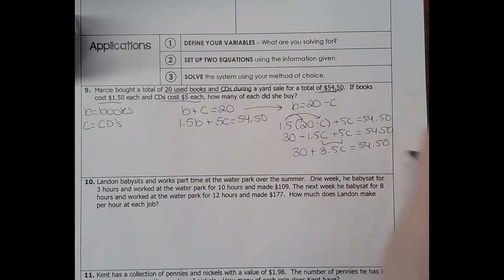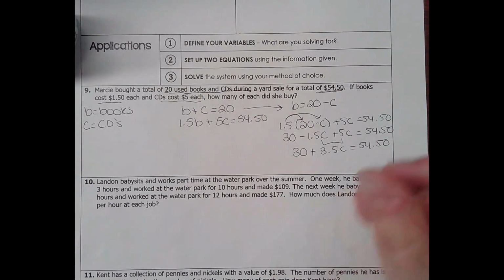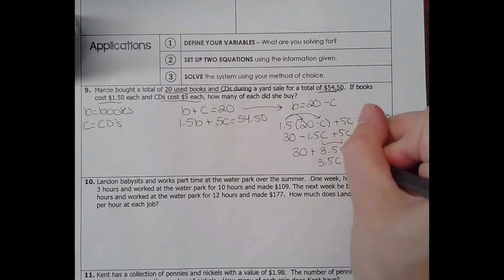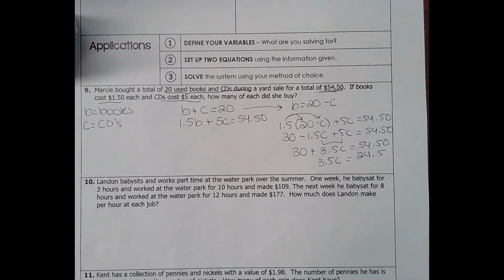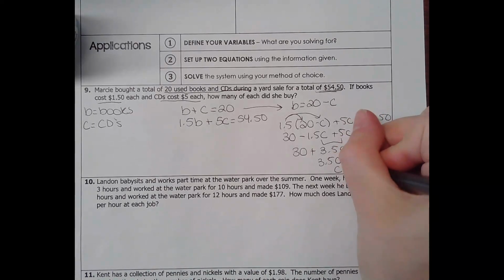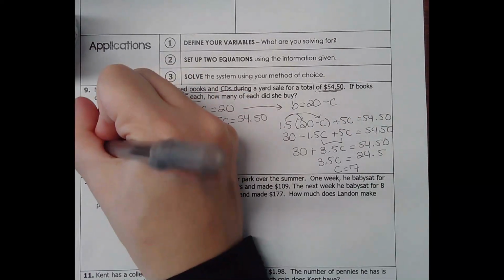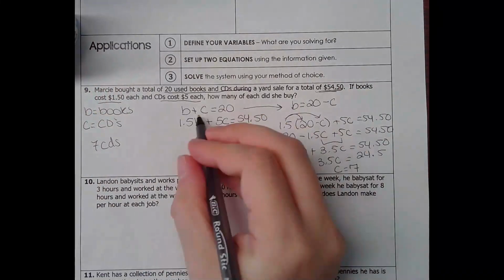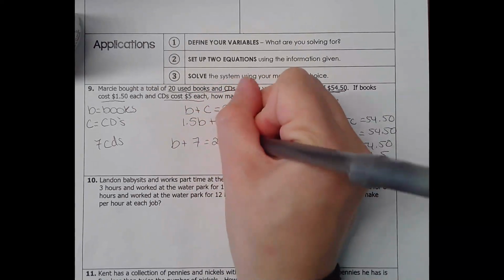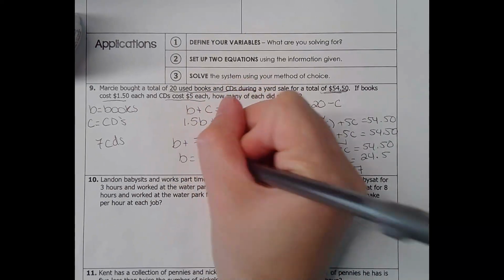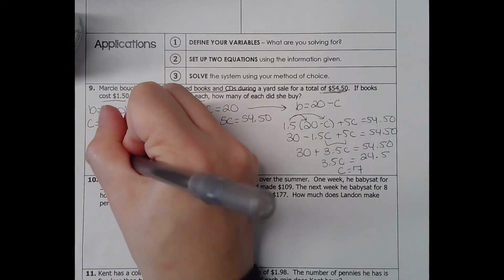I would subtract 30 from both sides. So I get 3.5C equals 24.5. So then I divide. So C equals 7. So I have 7 CDs. So that's very easy to figure out how many books. So I must have 13 books.